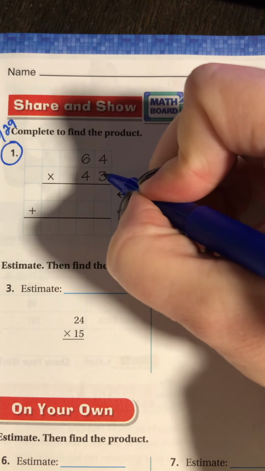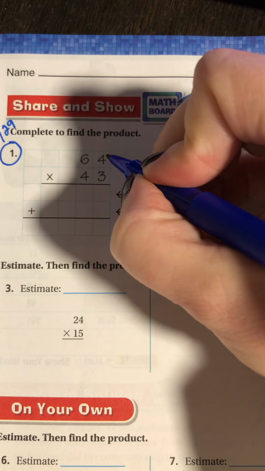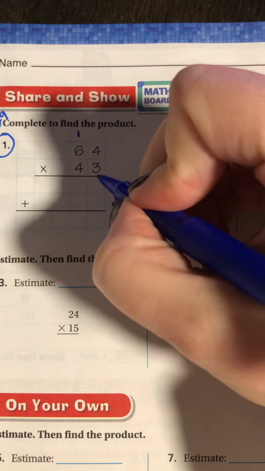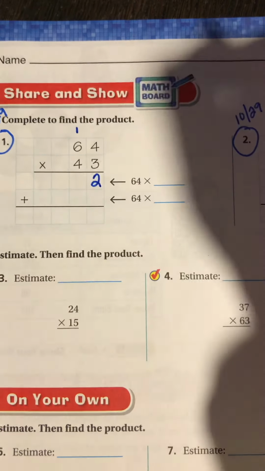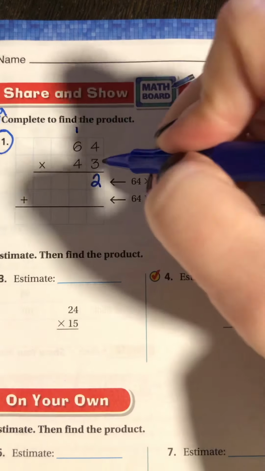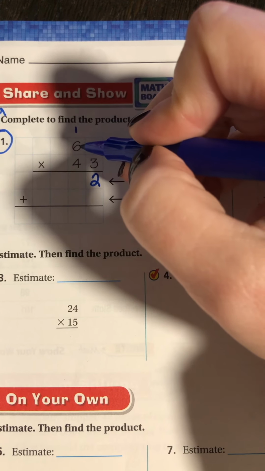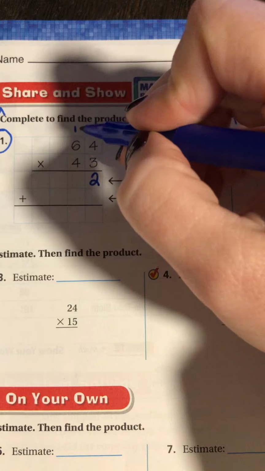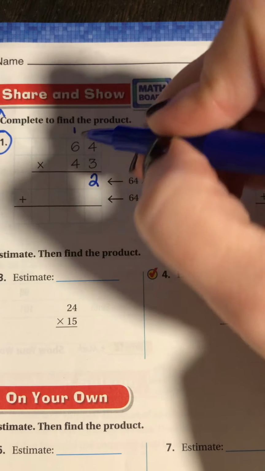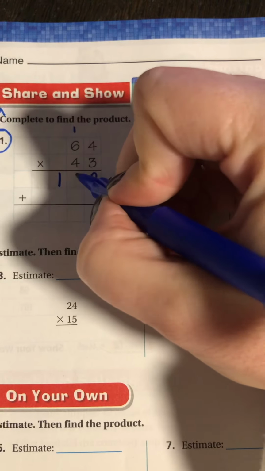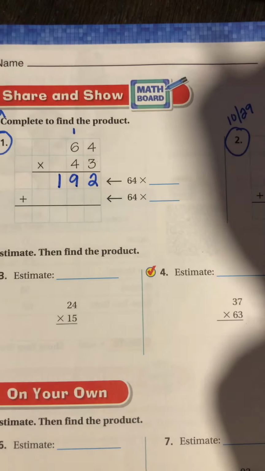So 3 times 4 is 12. I bring my 1 up top, bring my 2 down here. Then I move to my tens. 3 times 6 is 18, but I have to add this 1, so it's 19. I bring my 19 down here, okay?